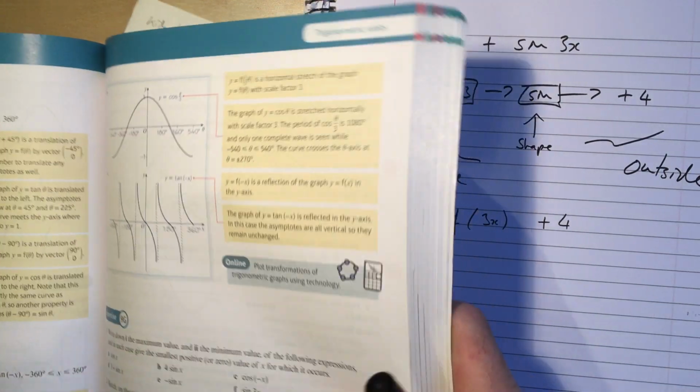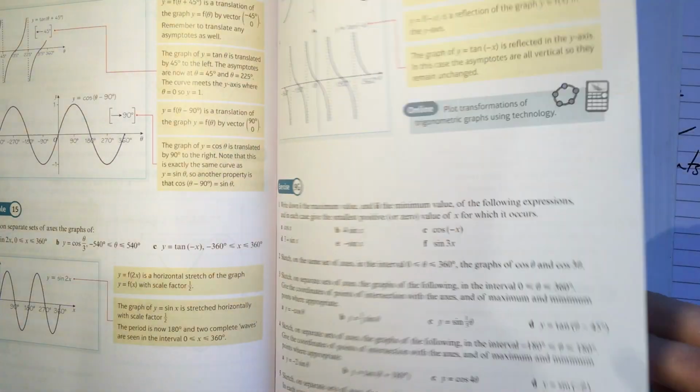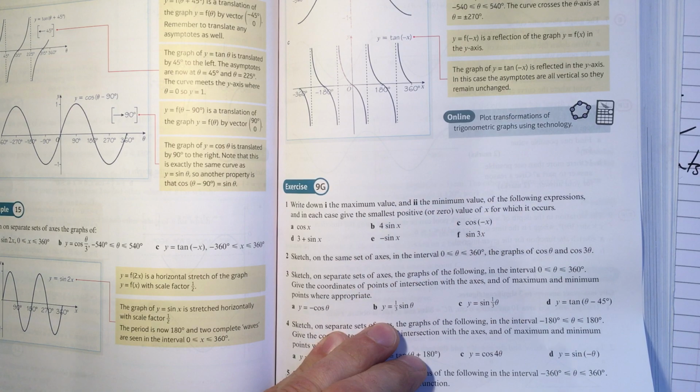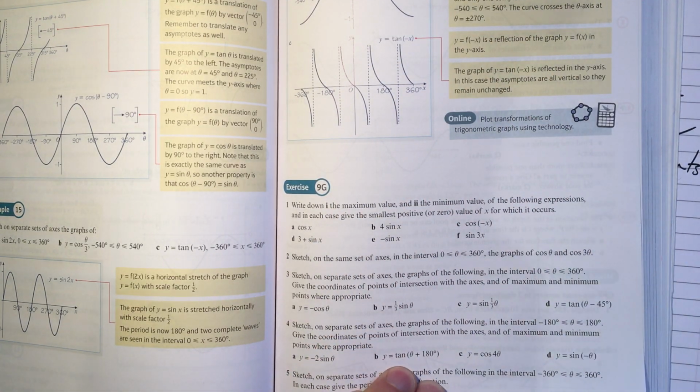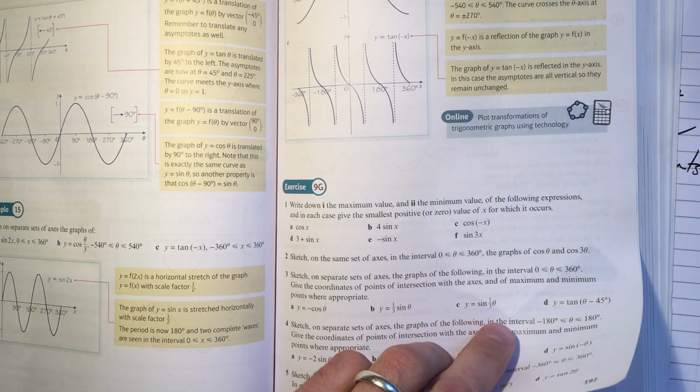But exercise 9G is just another graph transformations exercise, only we're using the trig graphs to start off with. So don't let it scare you off. We're starting with a weird looking graph that repeats itself and wibbles up and down. But the graph transformations are the same as they were in the previous chapter. So that's all we have to say for chapter 9.